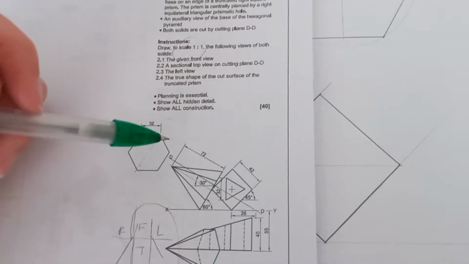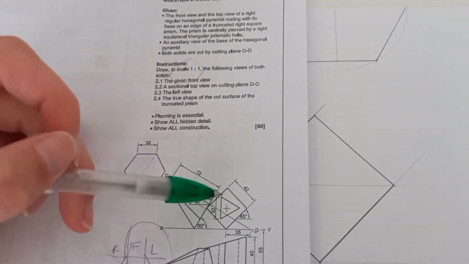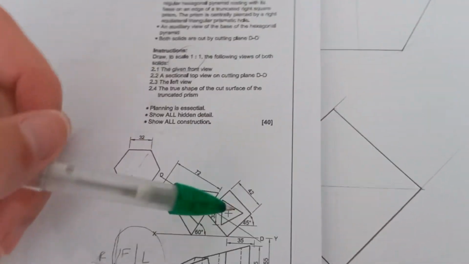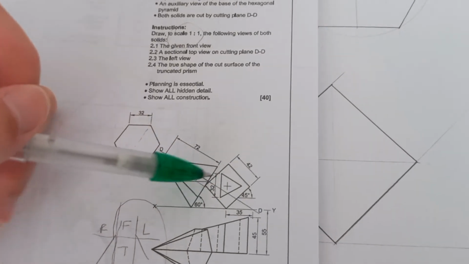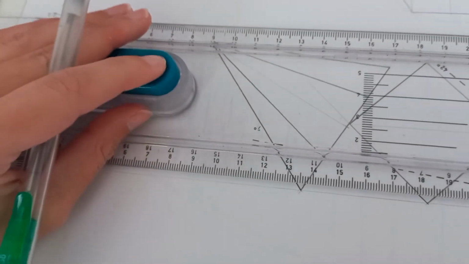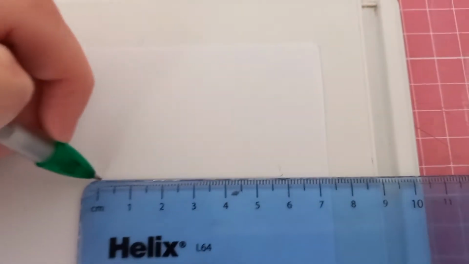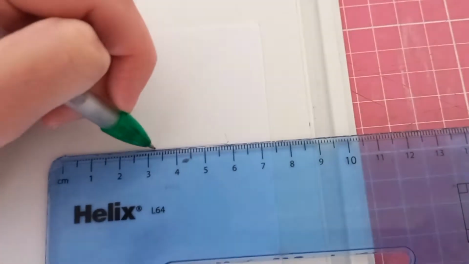Now we're not done yet because we still have to get our cutting plane as well as this little equilateral triangle in the middle here. Now what I'm going to do is draw up an auxiliary view of this triangle so we can put it in the square. So we're just going to start by grabbing a line. Where should we do it? Here somewhere. Okay, let's measure 32 on that line because that's the length of the triangle sides.